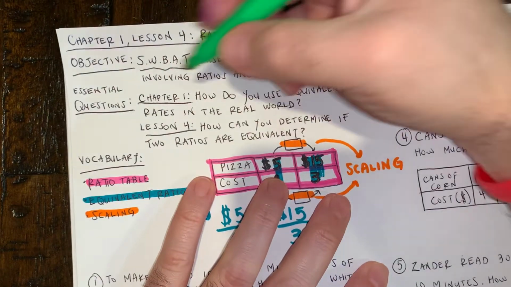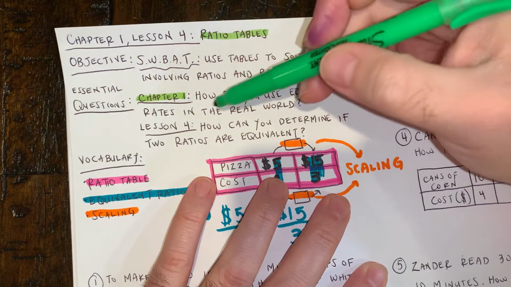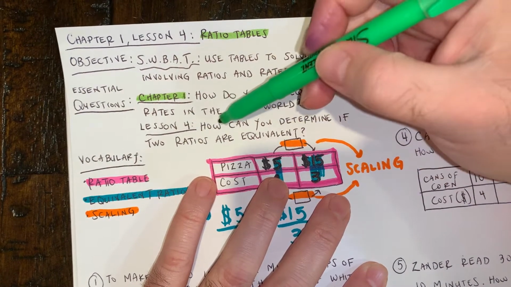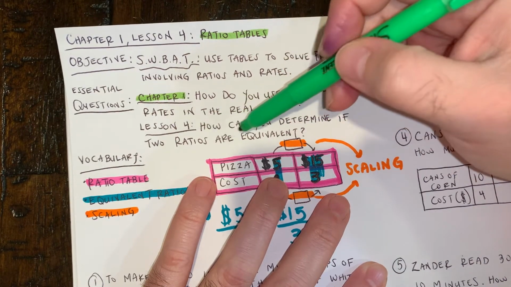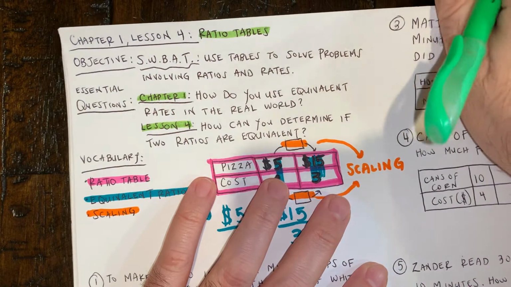We have the essential question for Chapter 1, which is still how do you use equivalent rates in the real world. And then we also have the Lesson 4 essential question: How can you determine if two ratios are equivalent? So our vocabulary for this lesson is as follows.